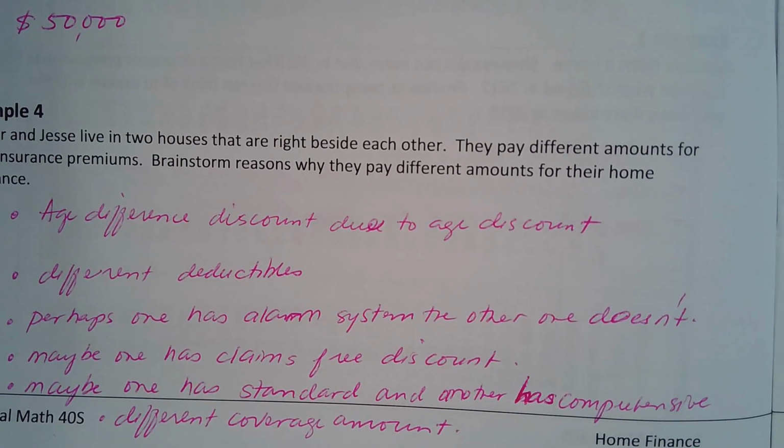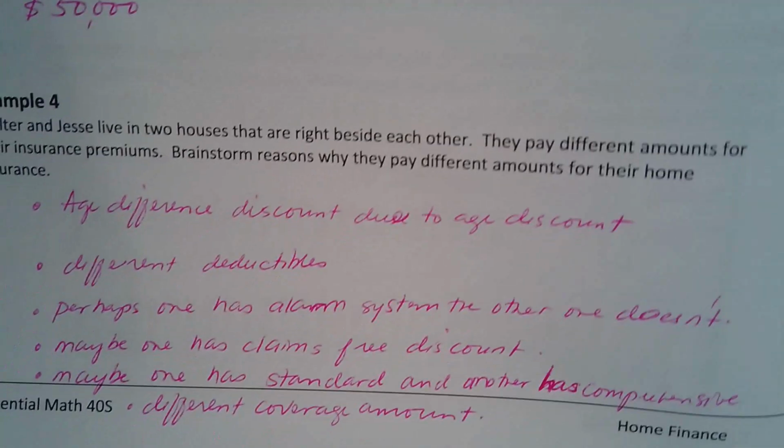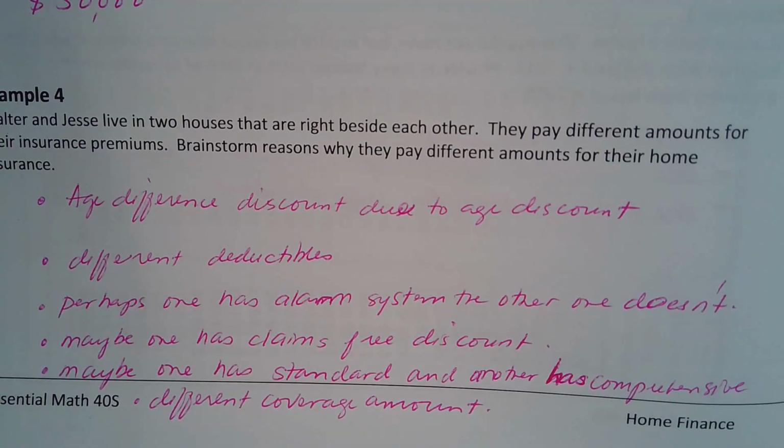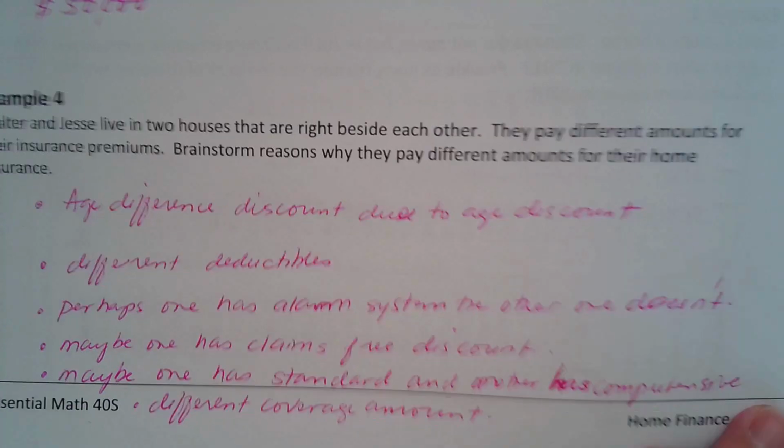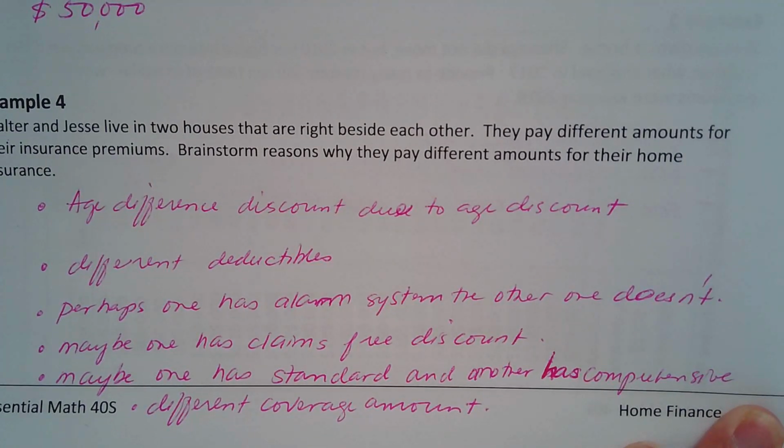No. Okay. Different tools, counts, system. Oh, I just caught that. Right? Yeah, that's a way of just thinking. Maybe one is the standard and the other has comprehensive insurance. Yeah. Okay, is that good? Can I move it to the next page?